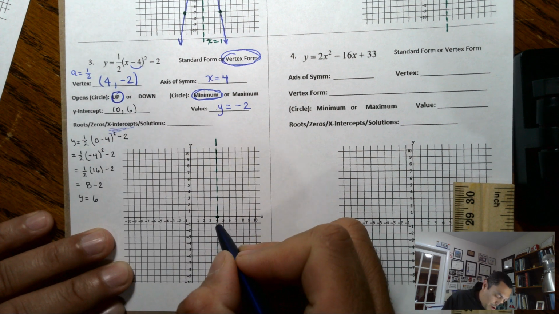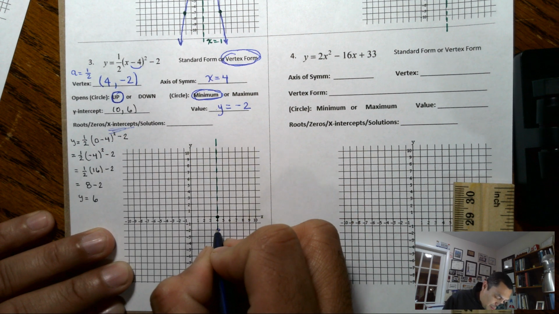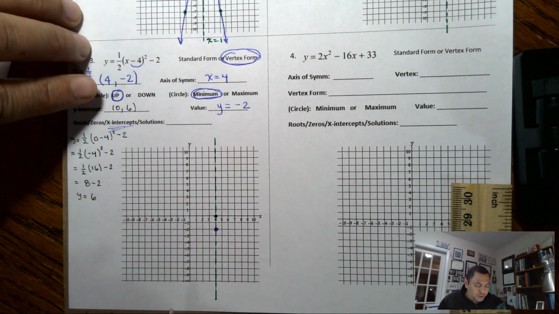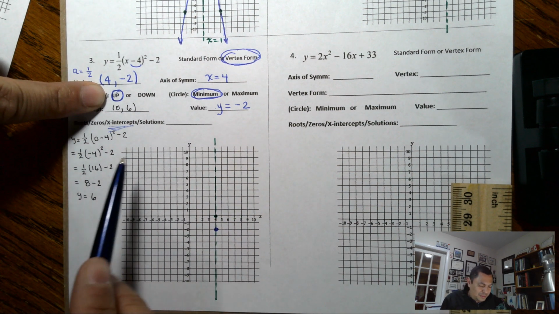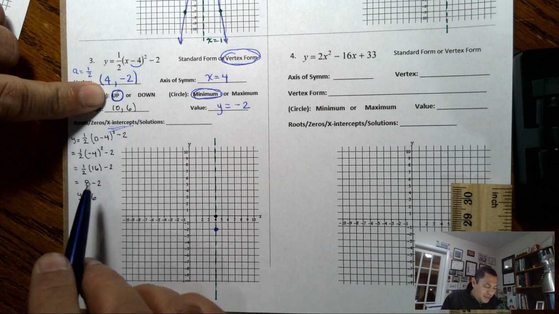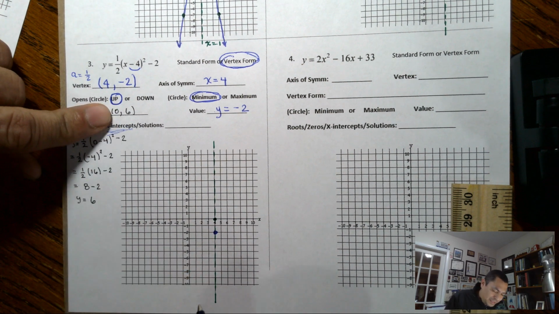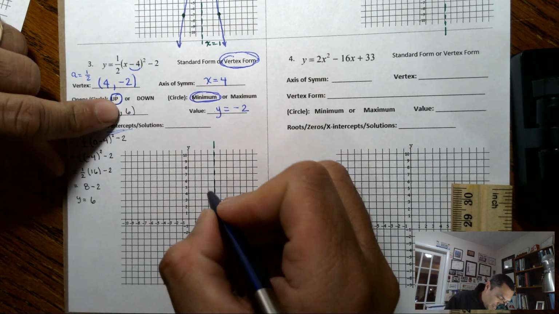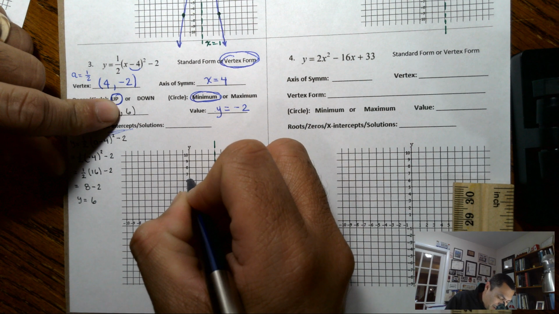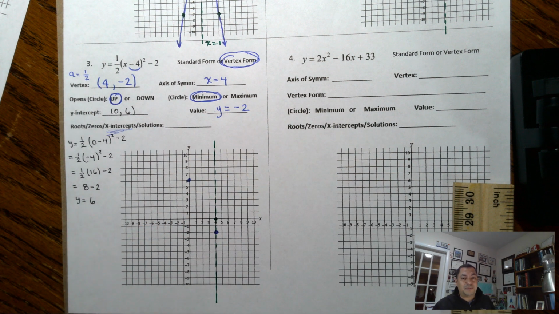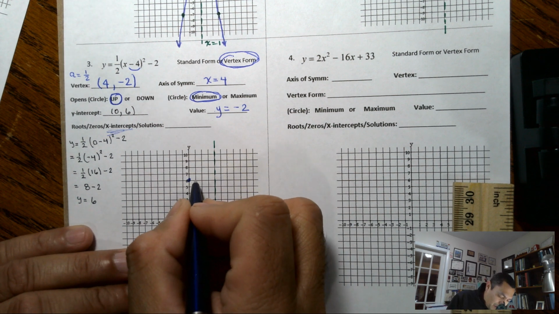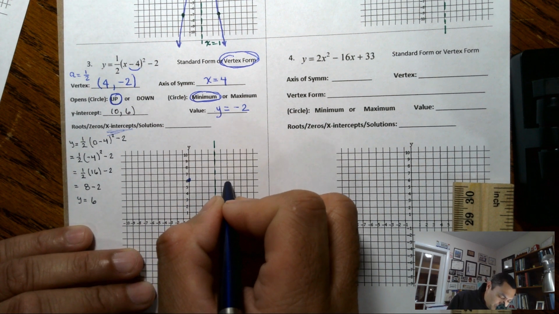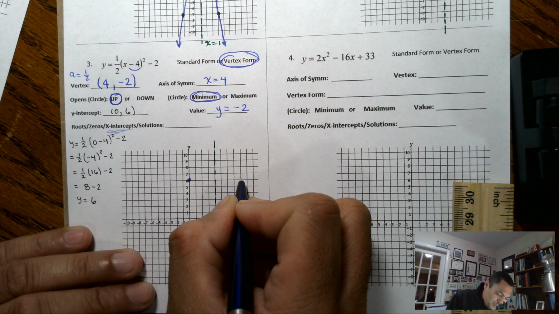So I go 1, 2, down 2 units. I know it's going to open up, and I'm going to have a minimum value. The y-intercept is y equals 6. So I go to 6 and I make a point here. Now remember that your axis of symmetry is where the graph splits in half. So I count 1, 2, 3, 4, 1, 2, 3, 4. So I'm going to have the same distance to the other side.